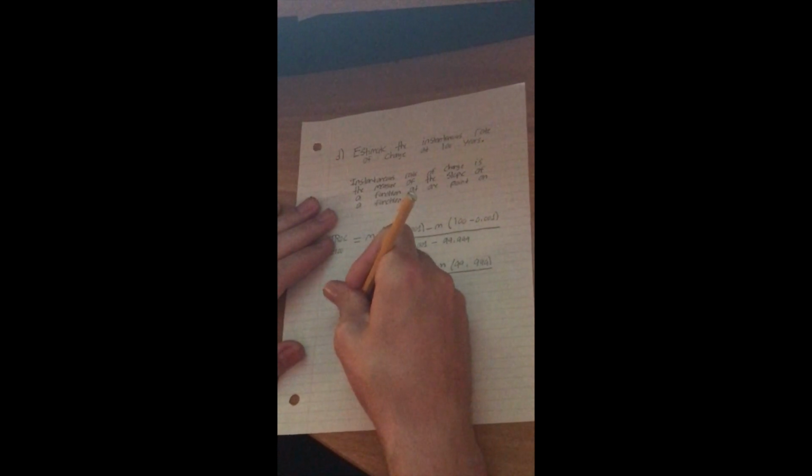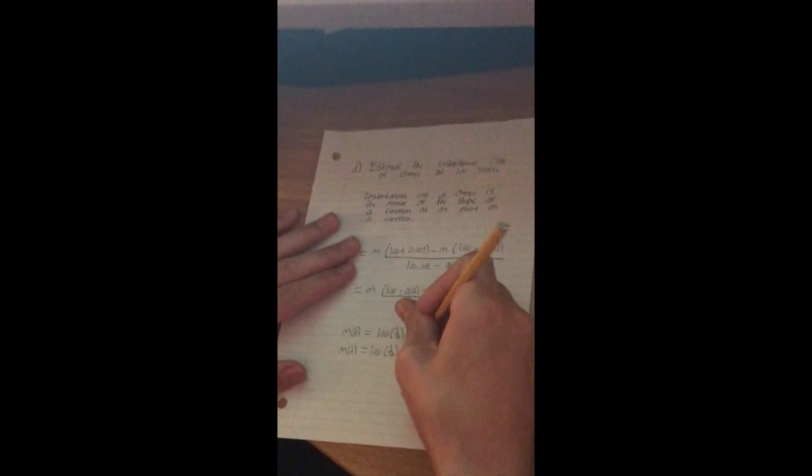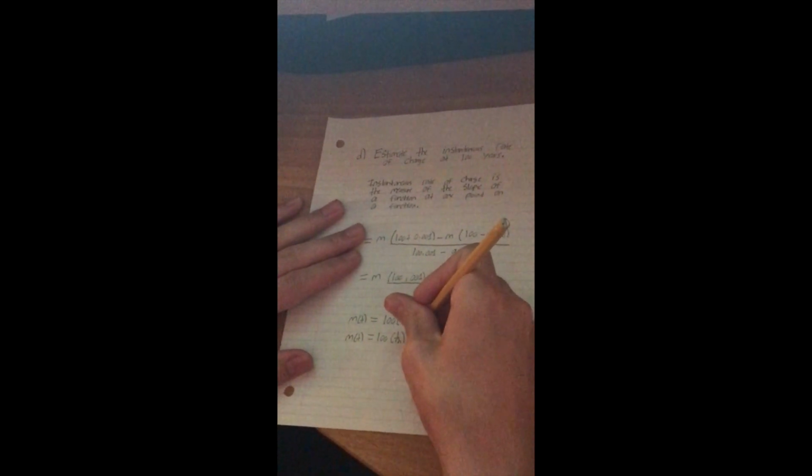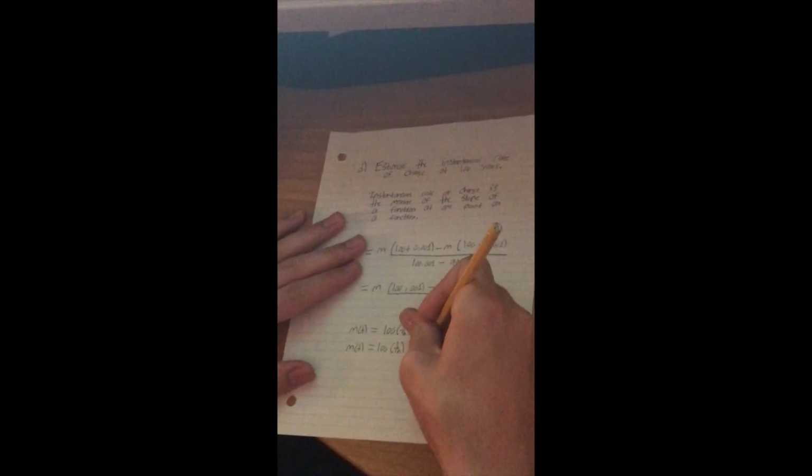So the equation is m of t equals 100 times (1/2) to the exponent t over h. So we sub in t equals 100.001 over our half-life of 5,730.